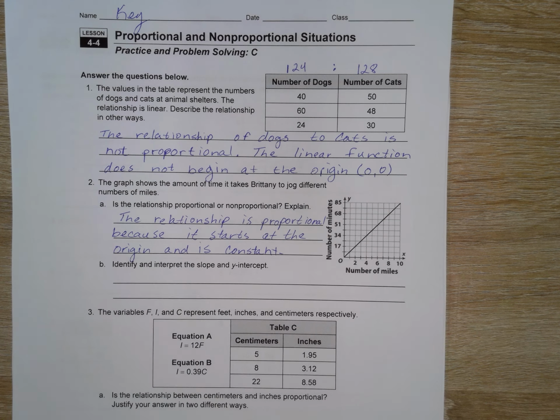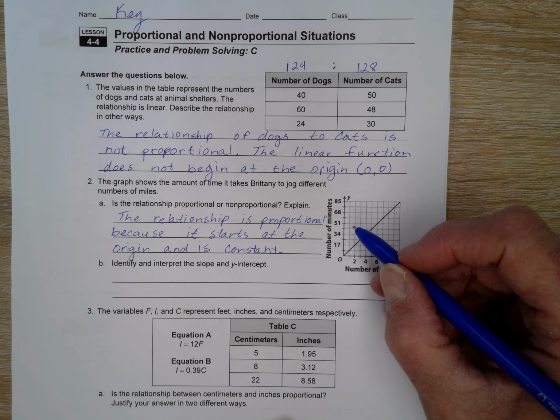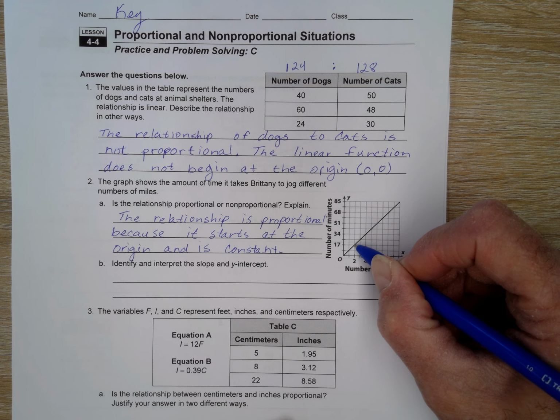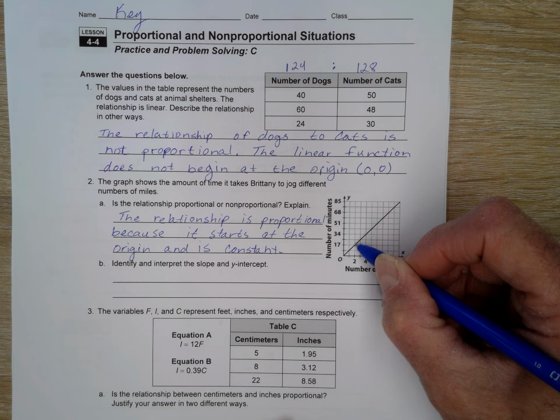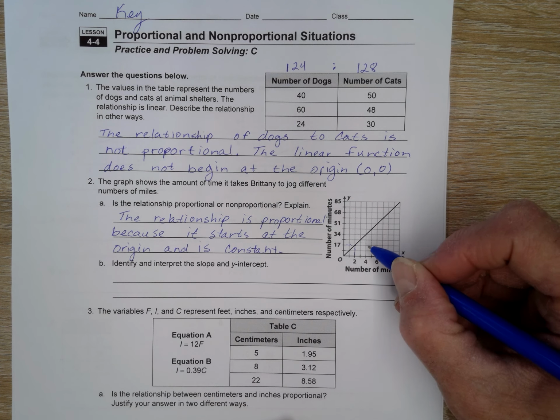So I'm looking at this line, and I'm saying where it crosses the vertices, the vertex. I see right here at 17 and 2. Okay?